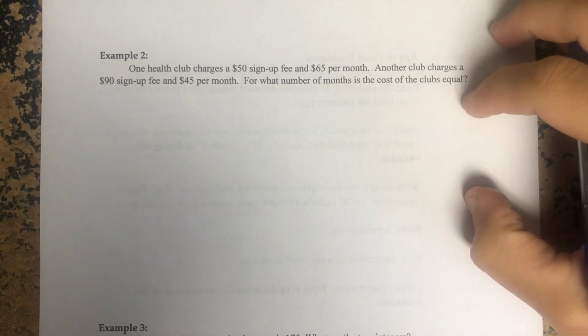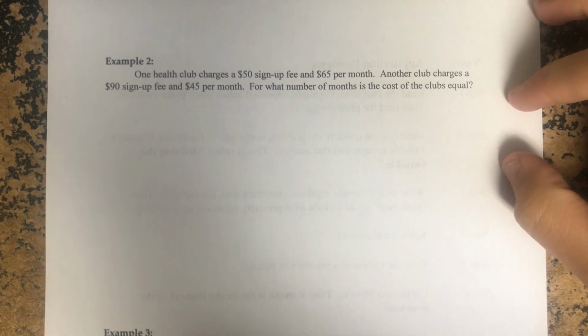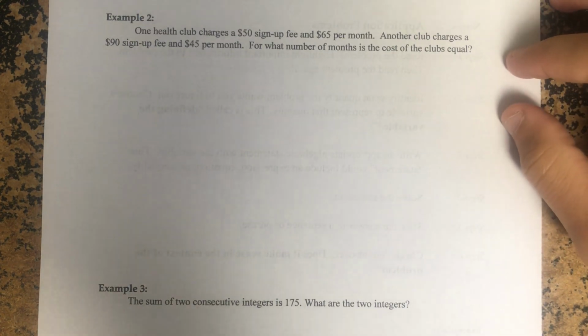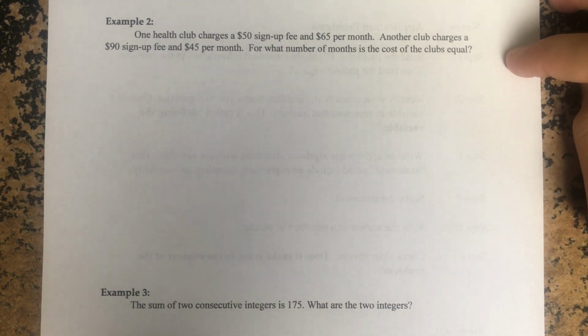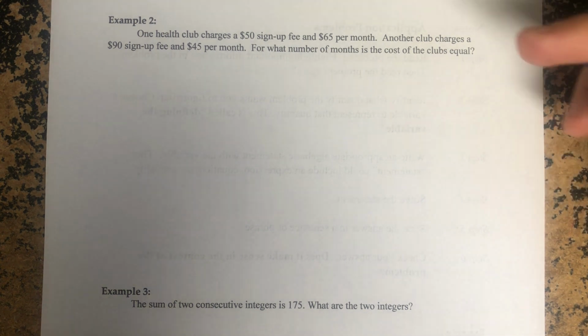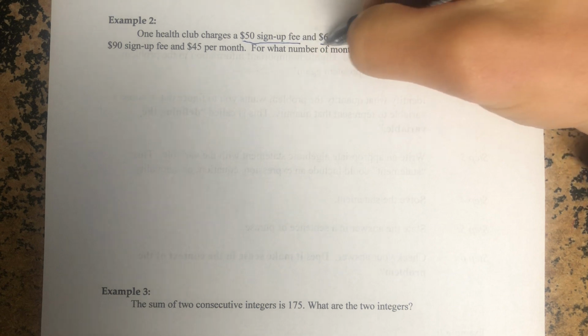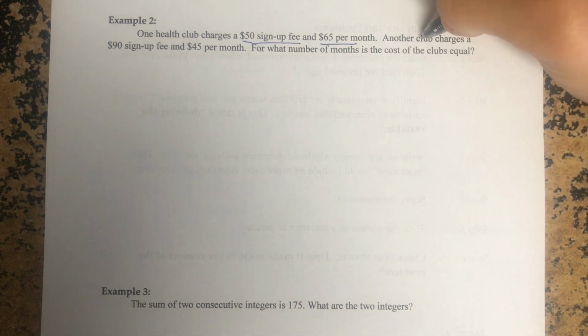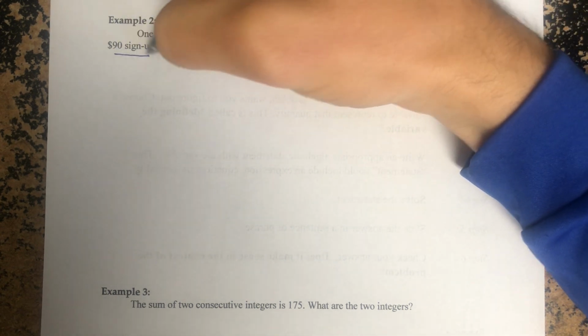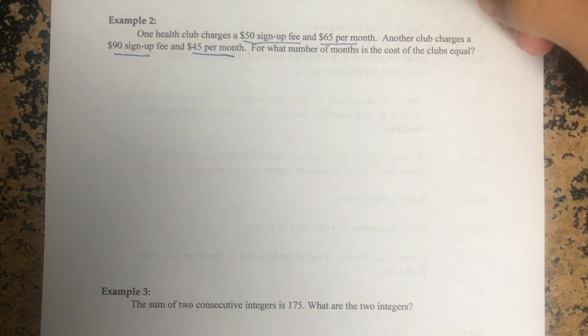All right. We're going to flip it over. We're going to do 2 more questions. So, example 2 starts us off with: one health club charges a $50 sign-up fee and $65 per month. Another health club has a $90 sign-up fee and $45 per month.